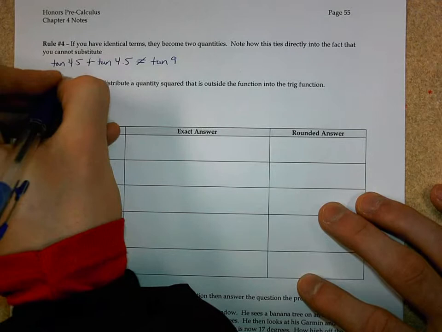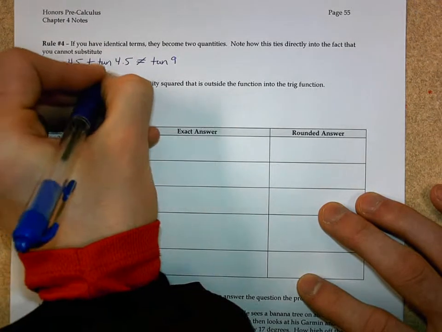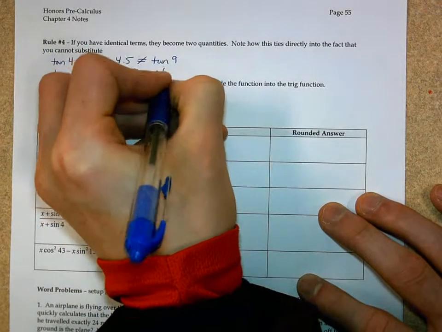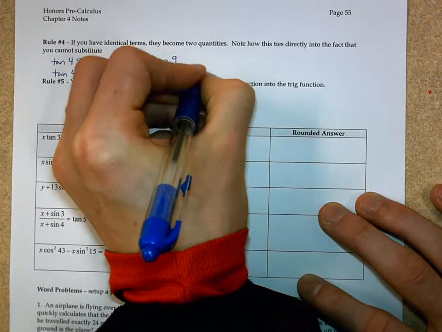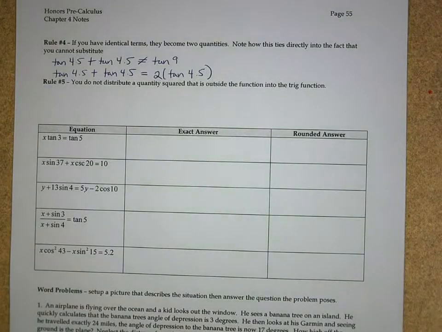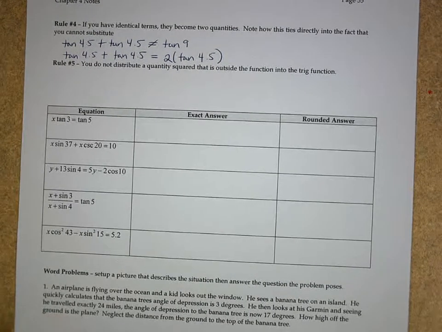However, tangent of 4.5 plus the tangent of 4.5 does equal 2 tangents of 4.5. So I can add those together like I'm adding together terms, like 2x and 3x end up being 5x. This right here, tangent of 4.5 plus tangent of 4.5 means there's 2 tangents of 4.5. And then the last rule.